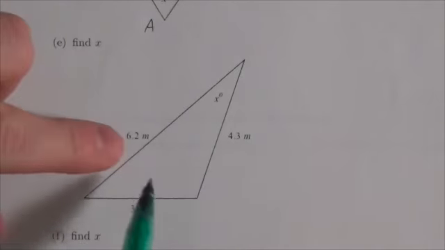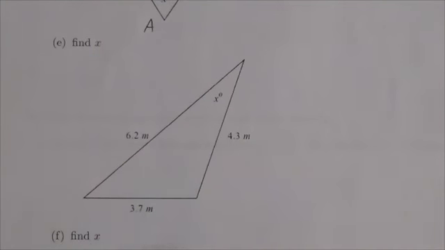Now if you look at the information that we're given, I'm given the lengths of all three sides here. With no information about angles, I obviously can't use the sine law for this. This has to be an example of the cosine law.